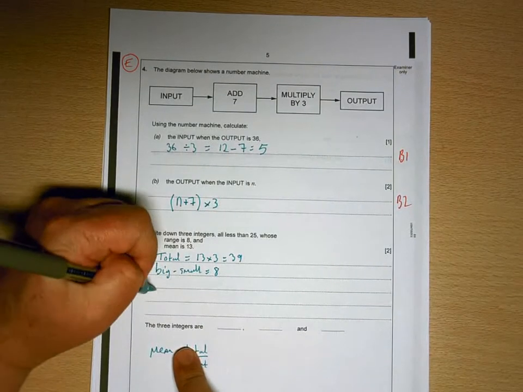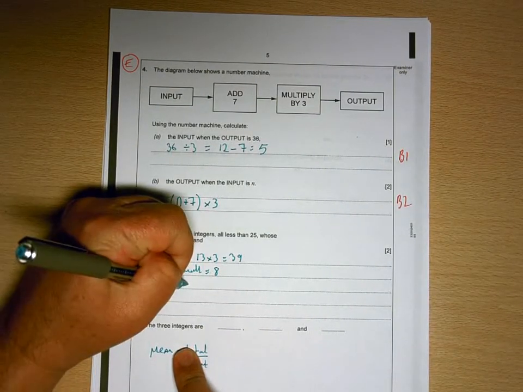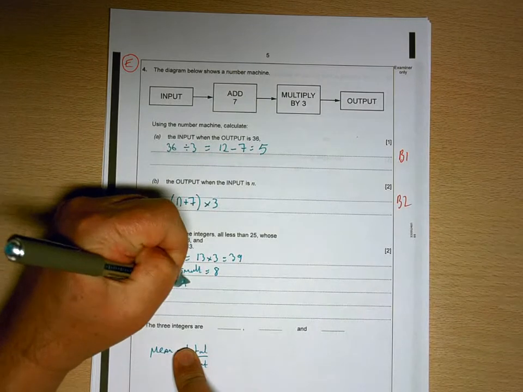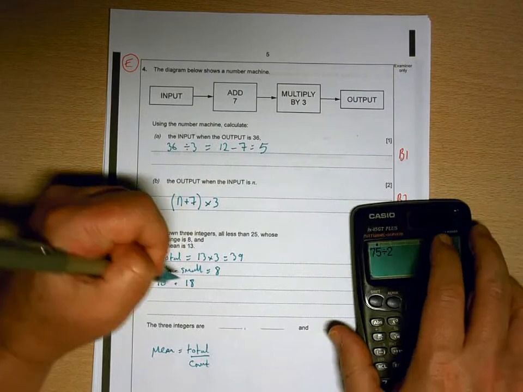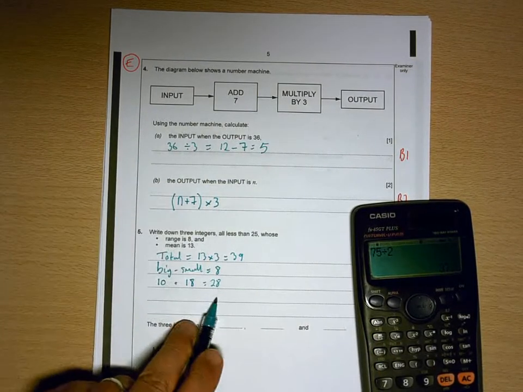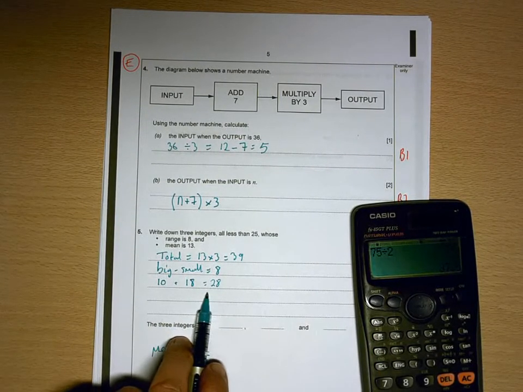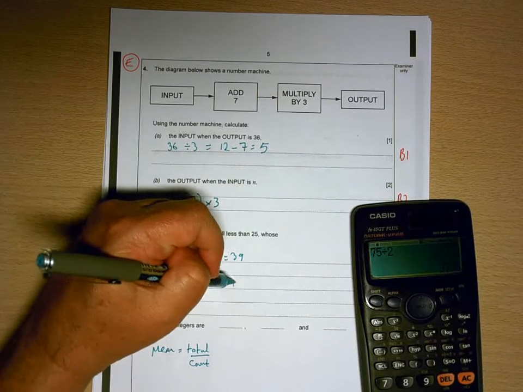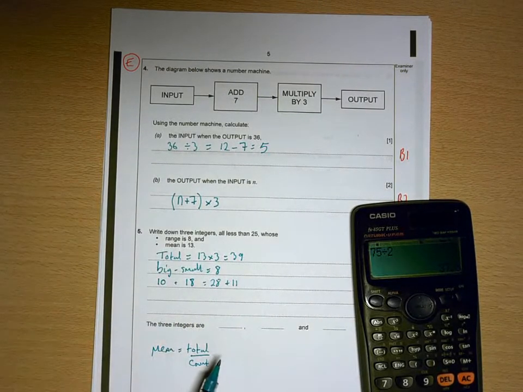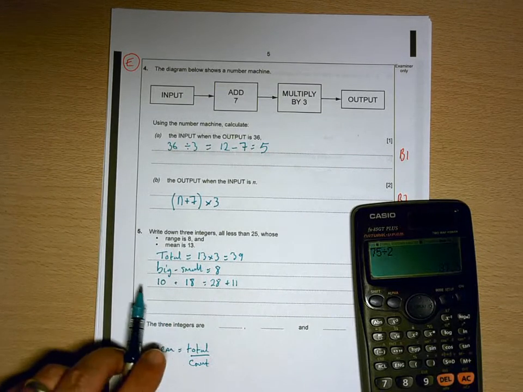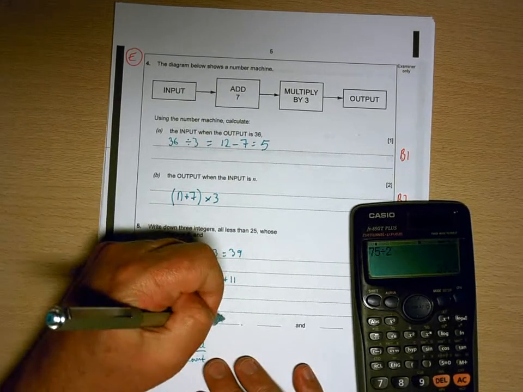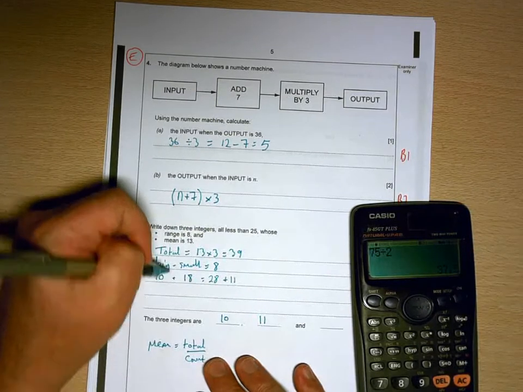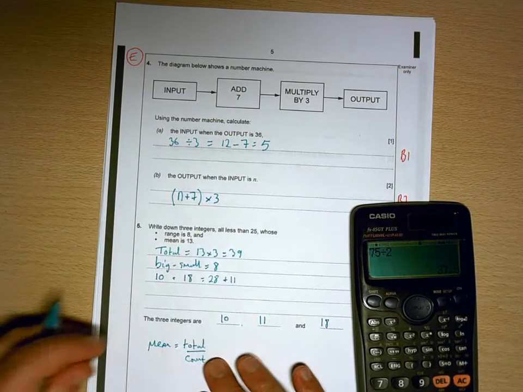So if the smallest is 10, the largest is 18. 10 add 18 is 28. So in order to make them add up to 39, I'm going to add another 11. So 10, 11 is in the middle. So 10, 11 and 18 will do it.